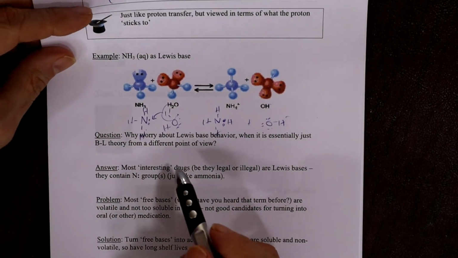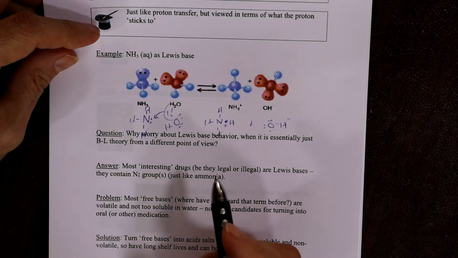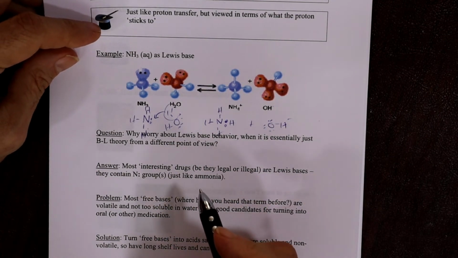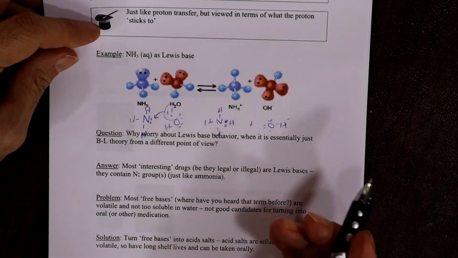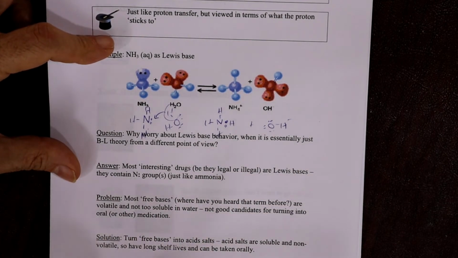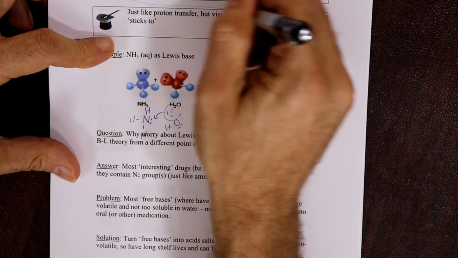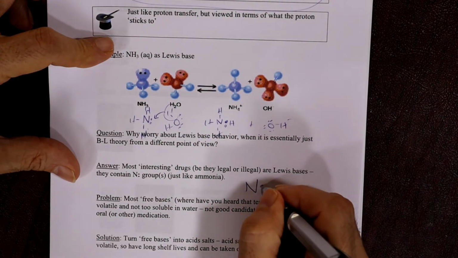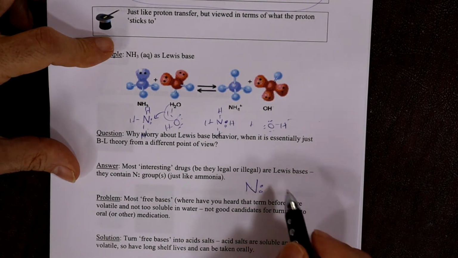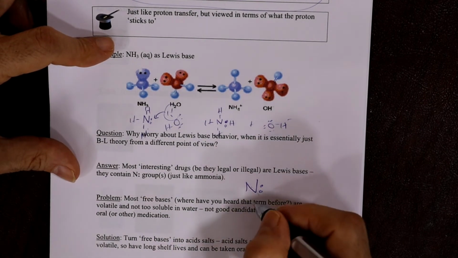Question. Kind of mentioned it already. Why do we worry about this even? It's the same thing as Bronsted-Lowry, right? Just from a different point of view. Hey, proton donor, lone pair donor. What's the difference, right? Well, as I mentioned, it turns out that most interesting molecules have nitrogen, right? Nitrogen has lone pairs, so they have this Lewis base behavior, right? So think of a Lewis base as anything with a nitrogen, which will have a lone pair. That has some interesting chemistry.